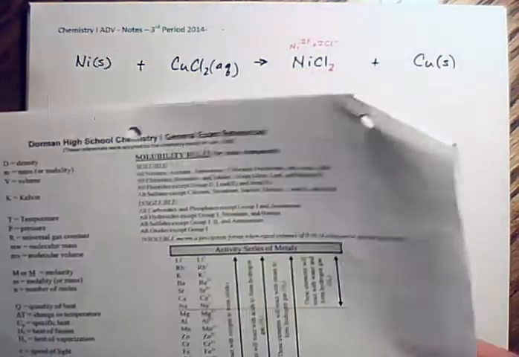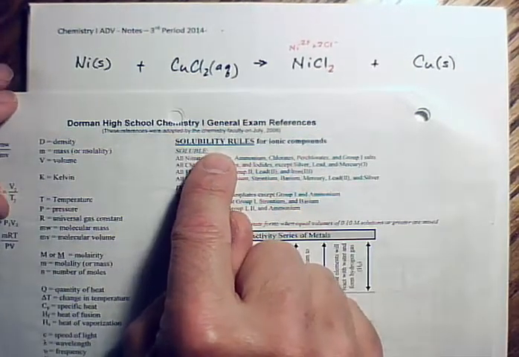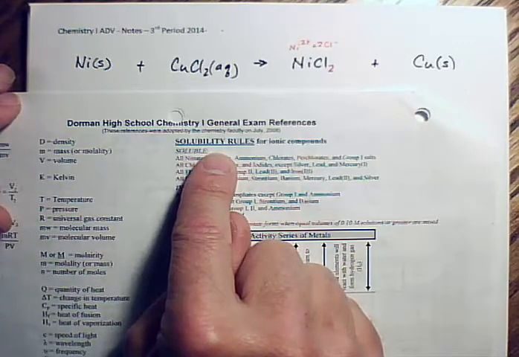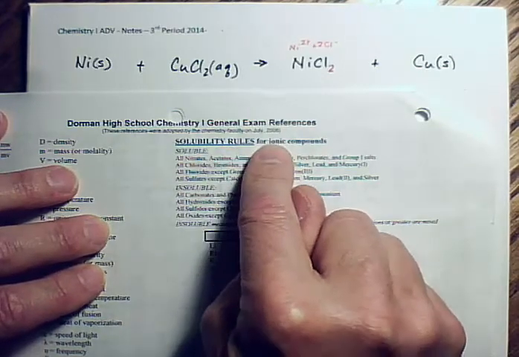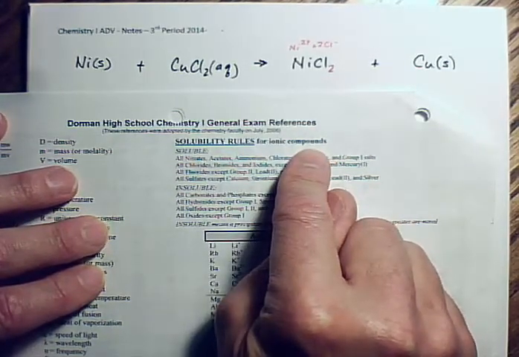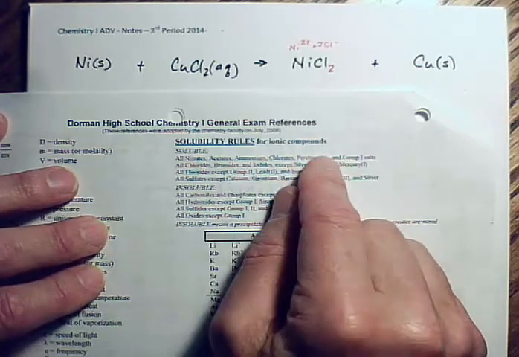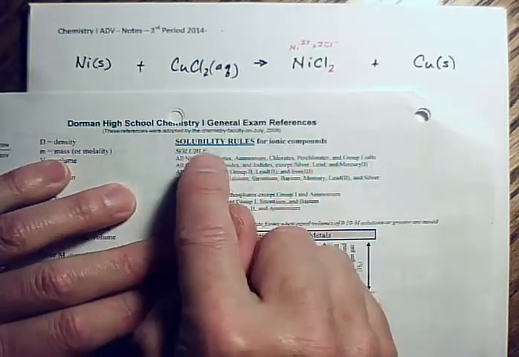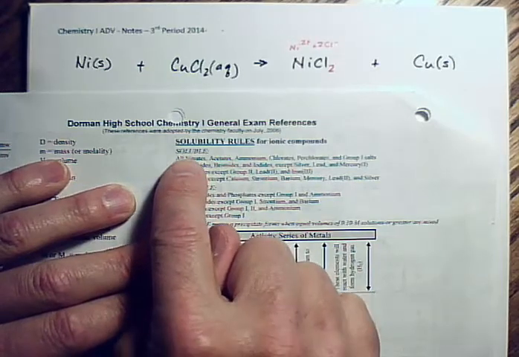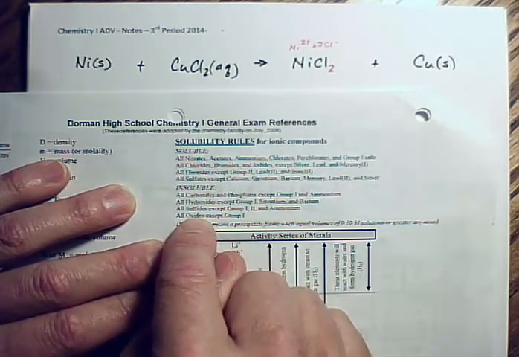So listen carefully. Solubility rules are only used if water is around. And it says right here, these solubility rules are for ionic compounds. So it only applies to salts, ionic compounds. Actually, there's a class of ionic compounds that aren't really salts, so ionic compounds is a better term here. And there are 2 categories. There's a soluble section at the top and an insoluble section at the bottom.